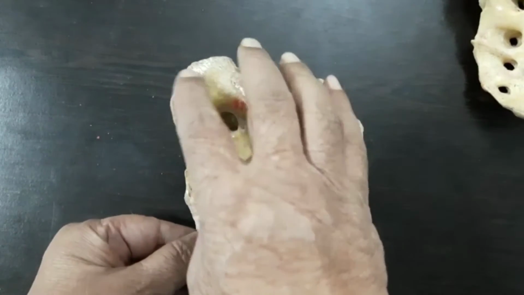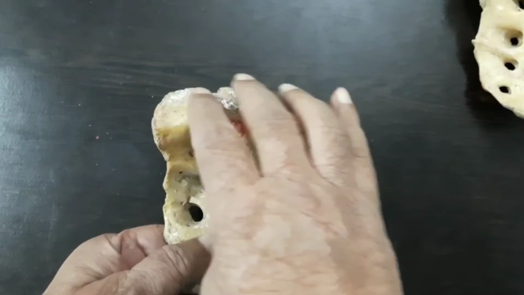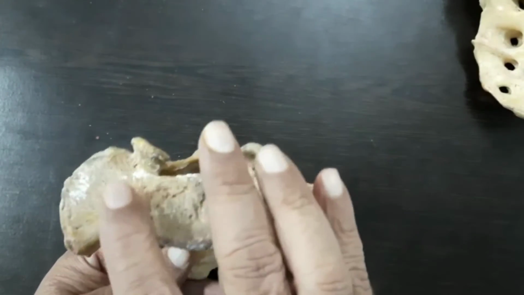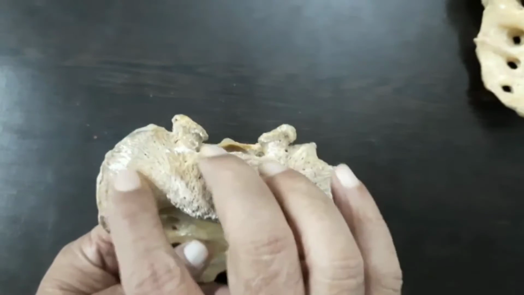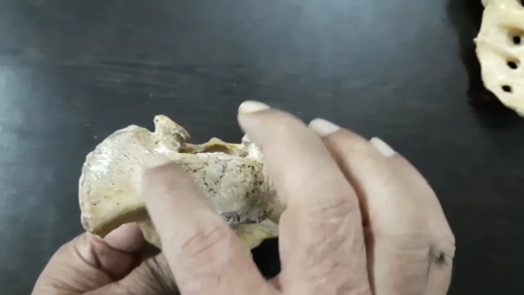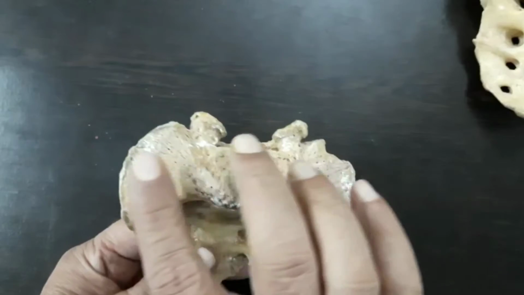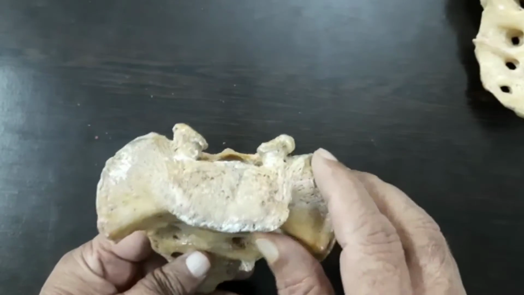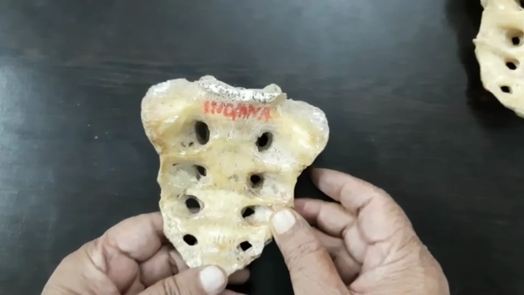Now this base, which is the superior surface of the sacrum, is formed by the first sacral vertebra. This is the body of the first sacral vertebra, and these are the 2 lateral masses called the ala of the sacrum.